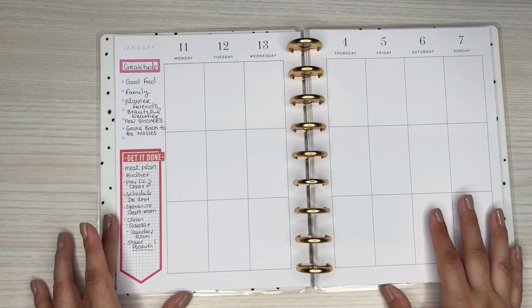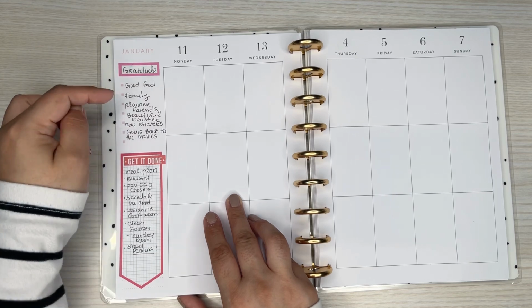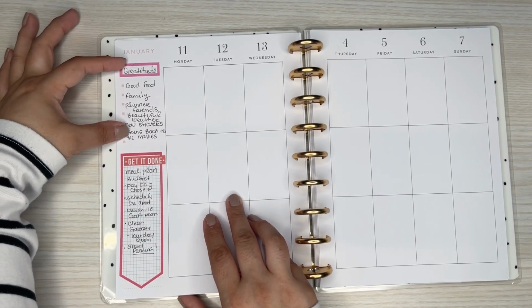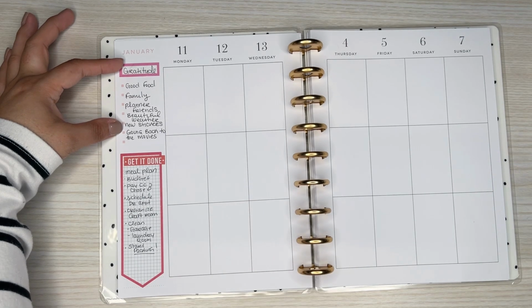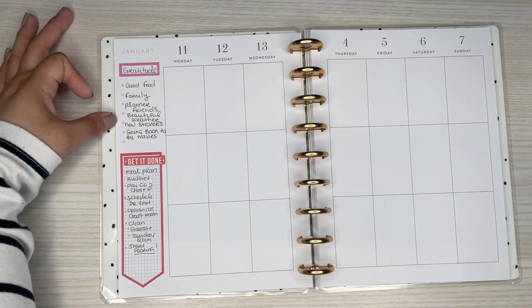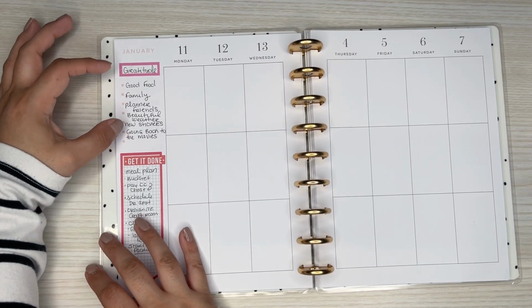So this one, I actually don't ever do gratitude. I should do gratitude, but I did leave room. Instead of putting some decorative stickers, I left room for a gratitude section, which is nice to have in a spread. I do this once in a while, but for the most part, I may be more in journaling.